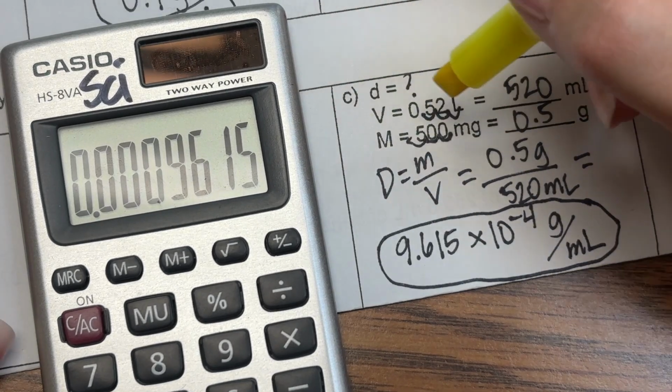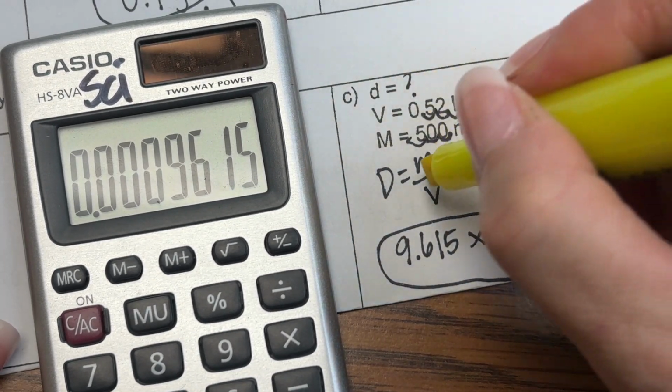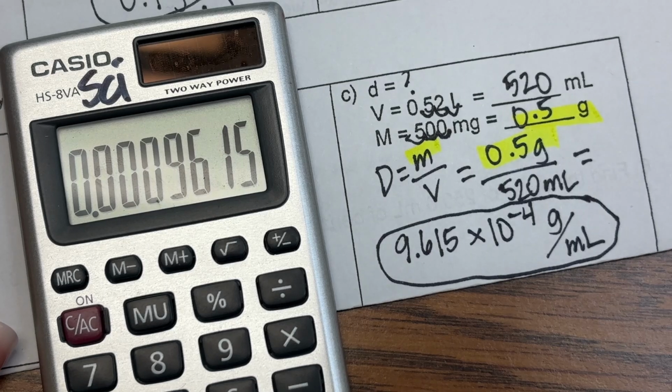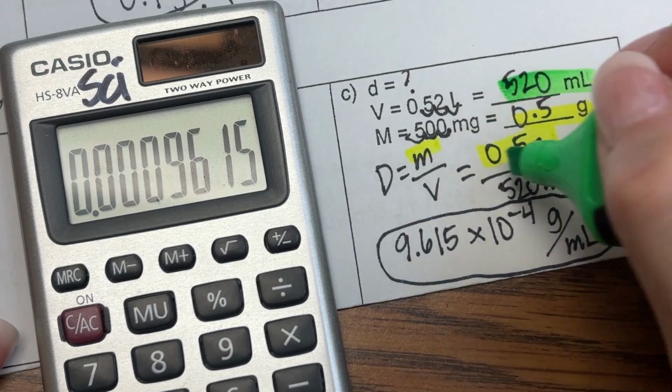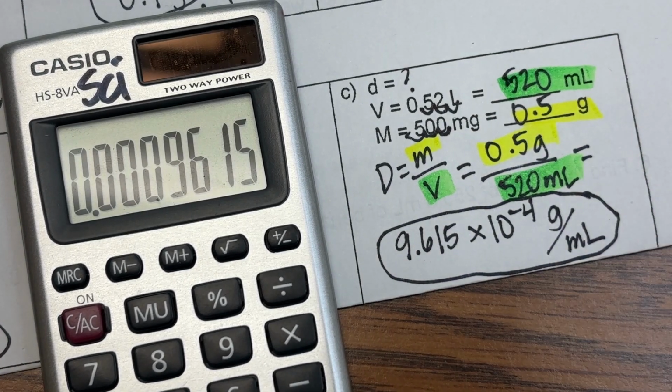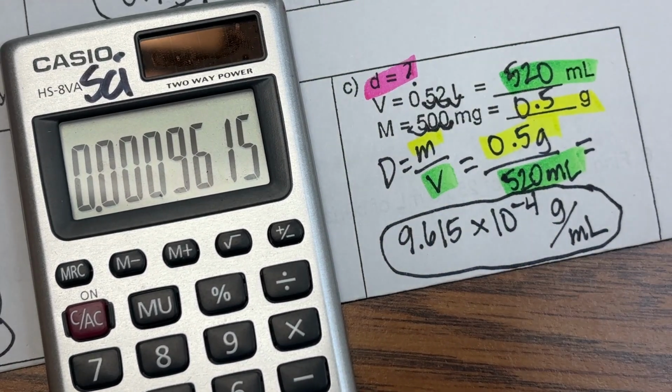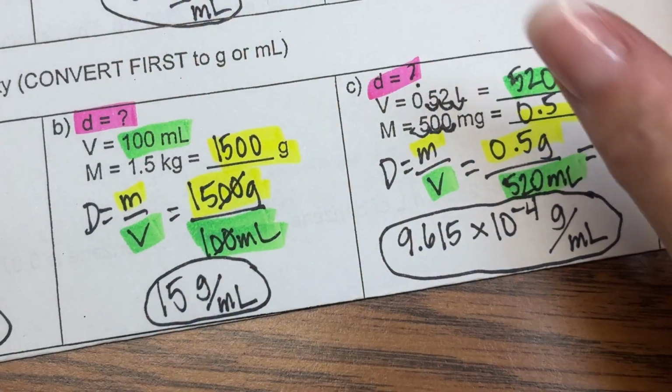Okay? So same thing here. We are going to keep everything highlighted to match so we know what we're doing. And we are done with the first few problems.